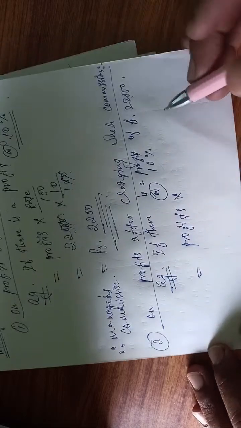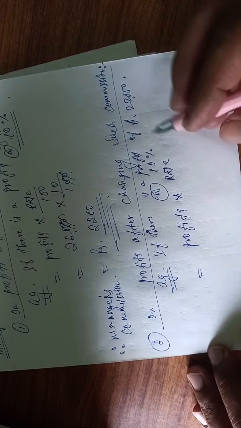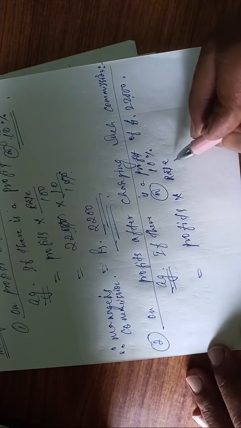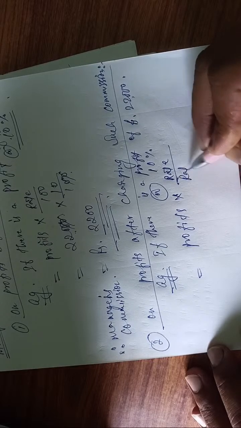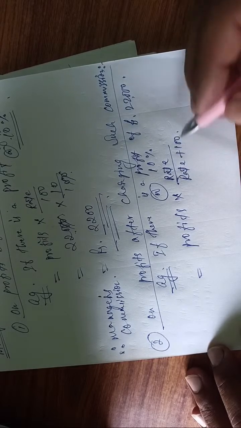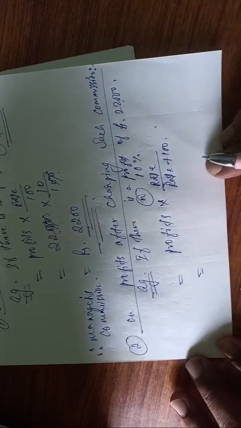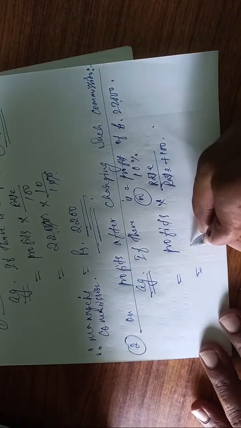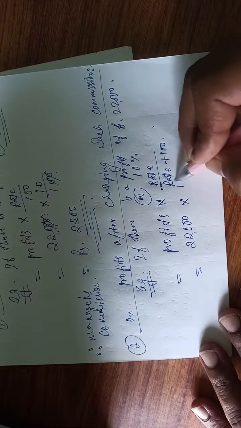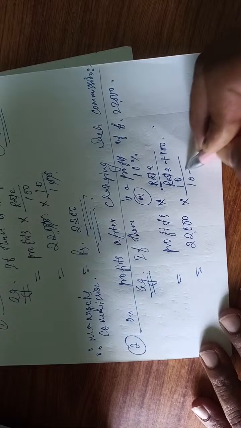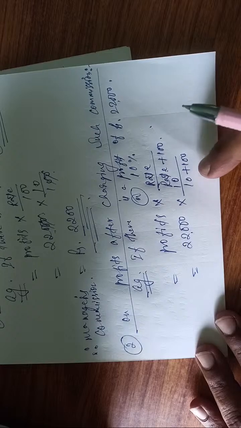into rate, that is rate divided by rate plus 100. Rate means here 10. Just for your understanding I have written these things, so you have to understand this. Profit is 22,000 into rate, here 10, divided by rate 10 plus 100.